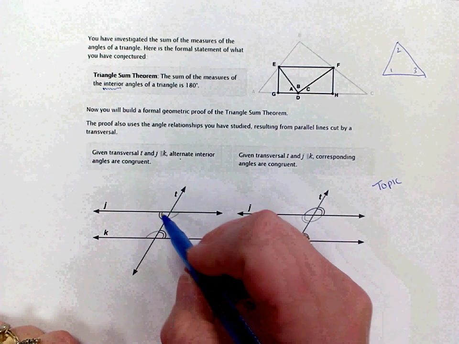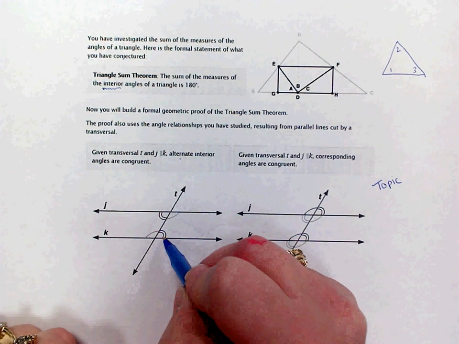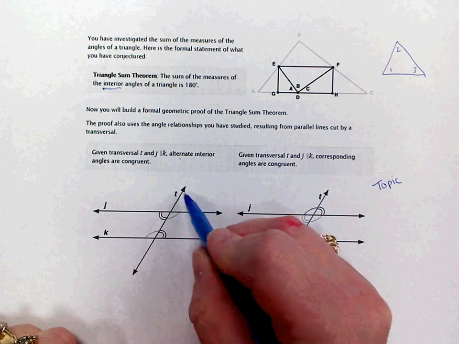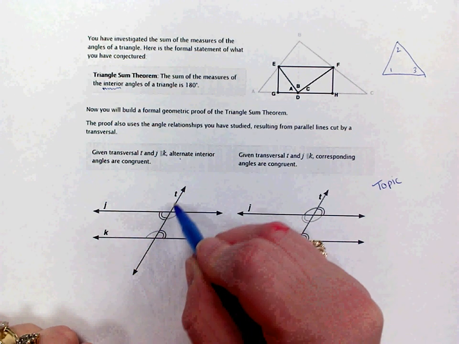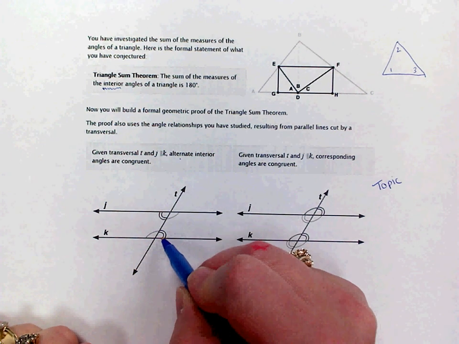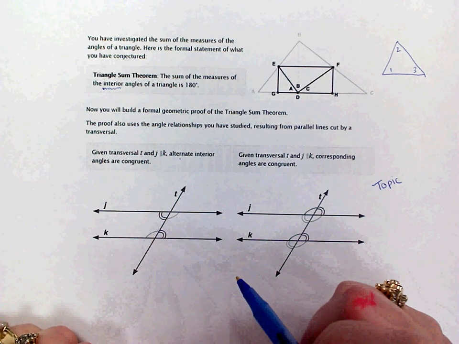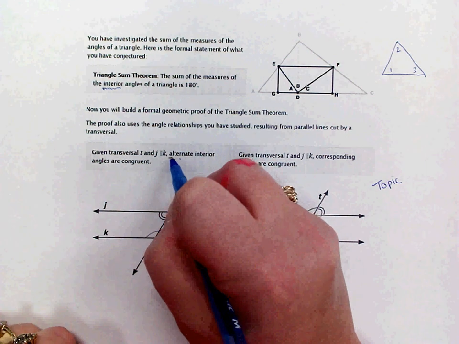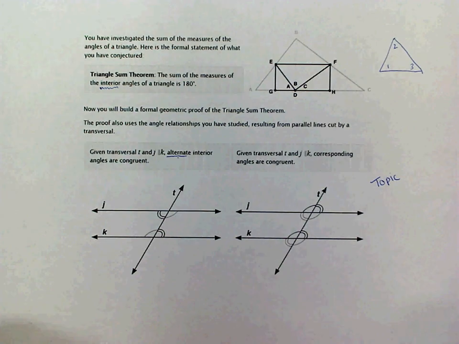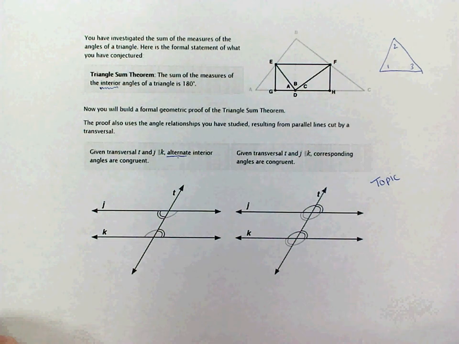So for example, these two that have two arcs are alternate interior because they're on opposite sides of line T, but inside lines J and K. These with one arc are also alternate interior. Remember, it's not called opposite interior, they're called alternate interior angles.